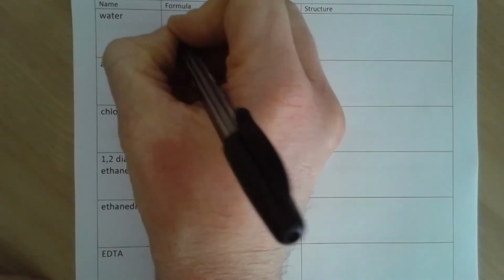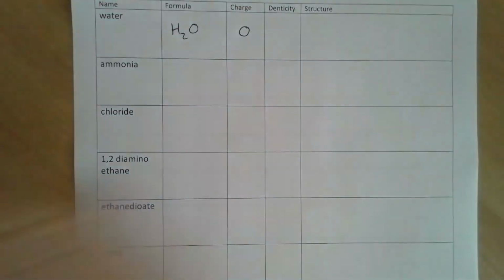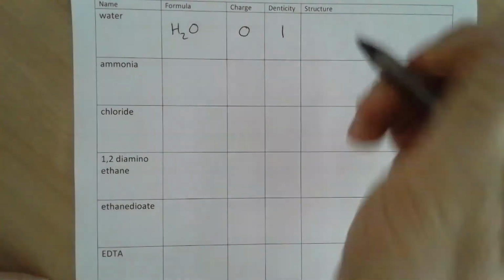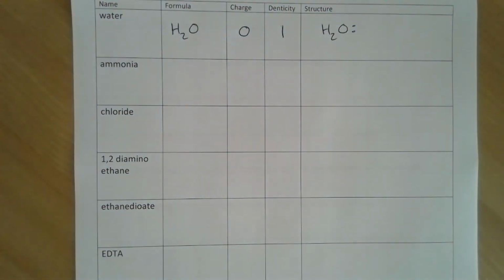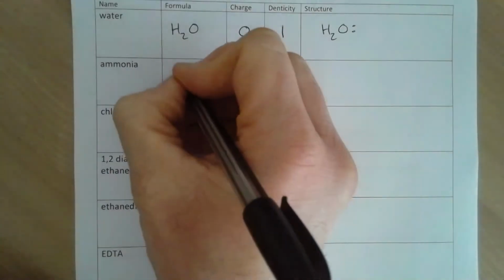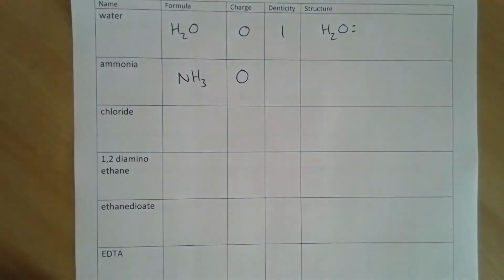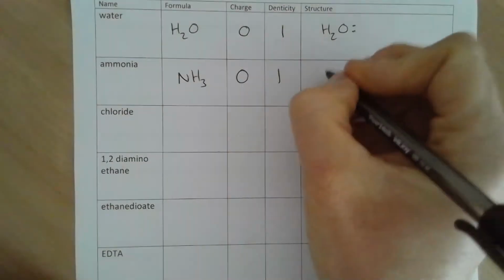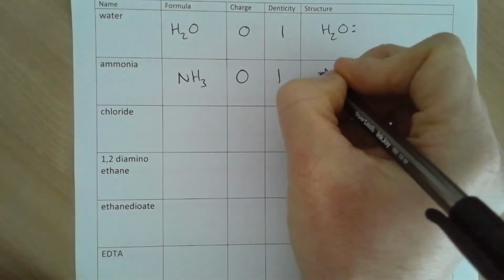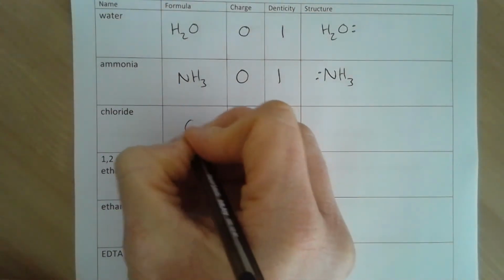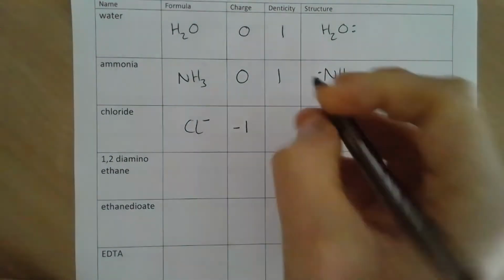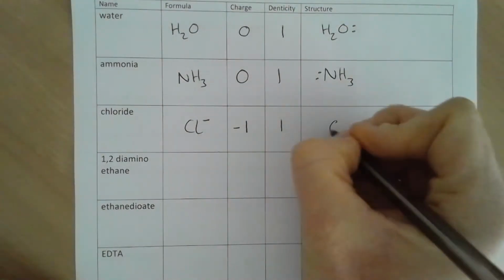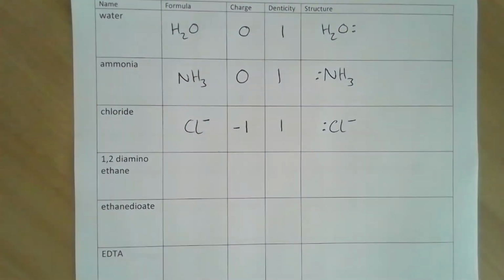So water is obviously quite straightforward. H2O, it has no charge, it can form one dative covalent bond, and because it's a unidentate ligand, we're not that interested in the structure, but if I just draw it there with a lone pair, then you can see that we have a complete set. Ammonia we've seen again, NH3, again it's a neutral ligand, it can form one dative covalent bond, and if I just draw it out with the lone pair, it looks like that. The chloride ligand, Cl-, it has a charge of -1. It can form one dative covalent bond, and then if I draw it with its lone pair.